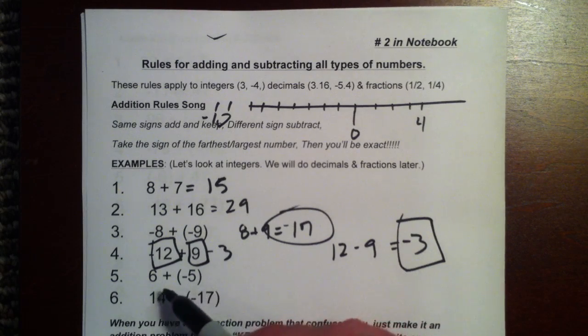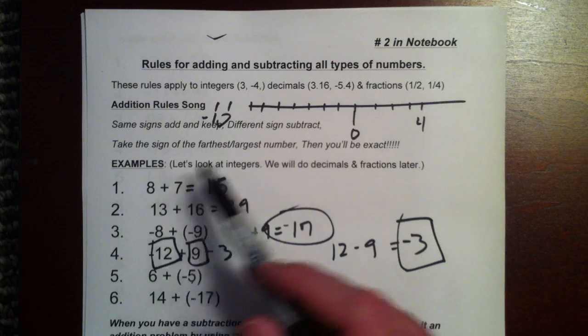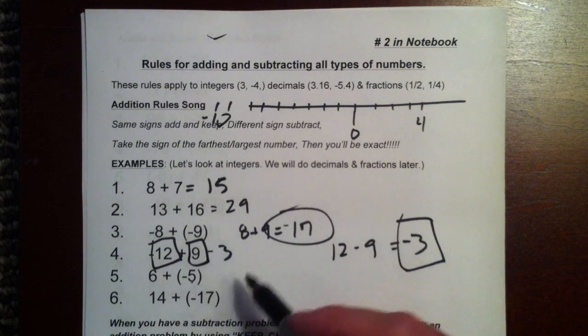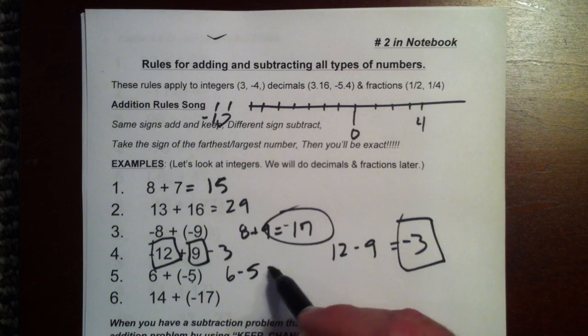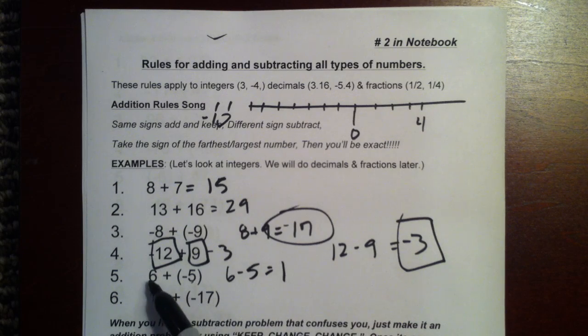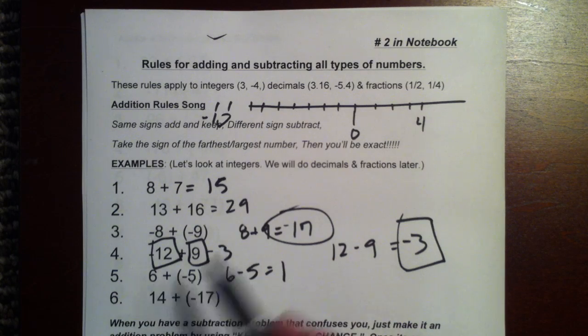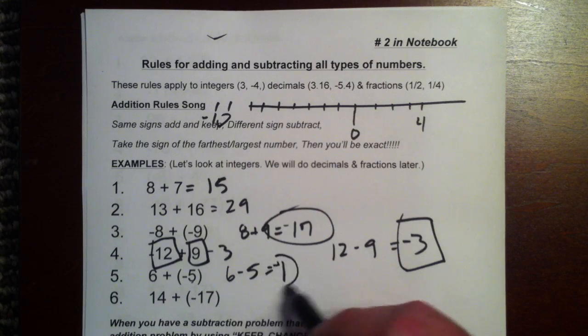And we can keep doing the same thing here. Same signs, add and keep? Nope, these are different signs, so we're going to subtract. 6 minus 5 equals 1. Take the sign of the furthest number. 6 is further from 0 than -5, so the answer is +1.